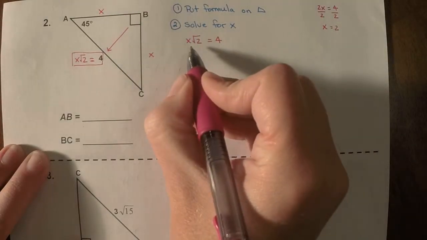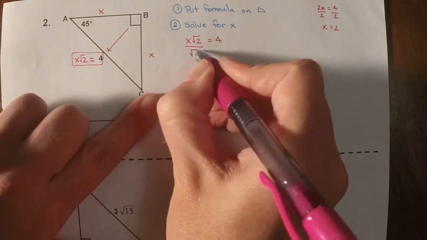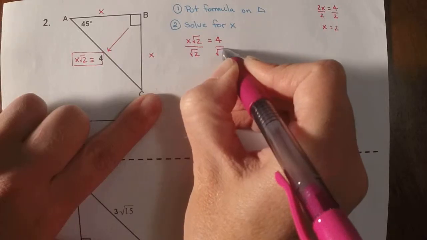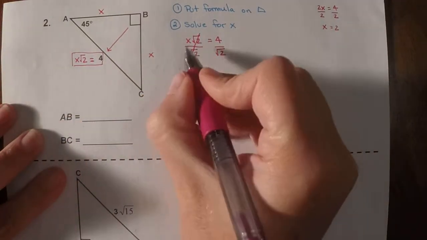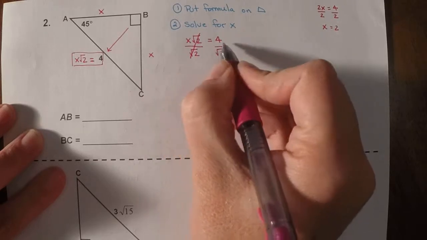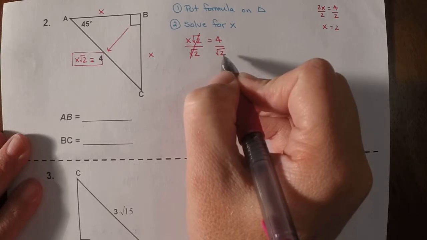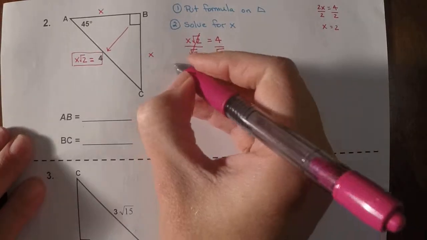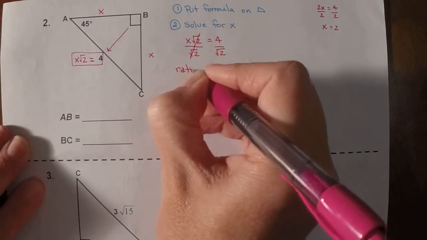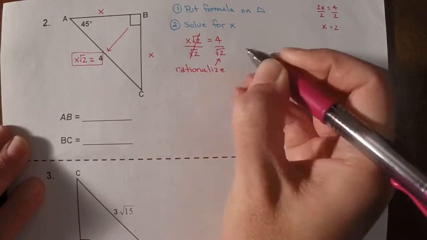So we're using the same idea, except instead of dividing by 2, we're dividing by the square root of 2. So this would cancel, and I now have x equals 4 divided by root 2. If we tried to put that in the calculator, it's going to give you a big, ugly decimal. So remember, this is where we have a square root in the denominator, so we have to rationalize, which remember is a big word for multiply.